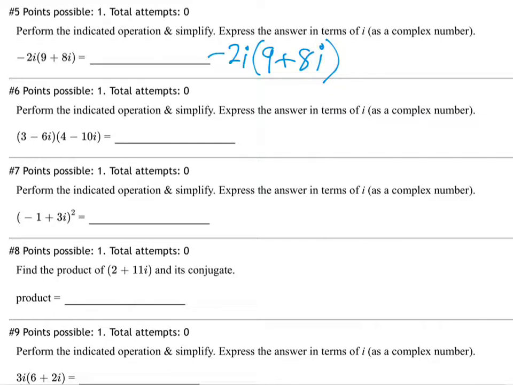Okay, so we're going to start doing work with the i now. It's called the imaginary unit. That is what it is. And so we're going to distribute. It's like normal. All the same normal rules are in effect. But there's one special rule, which I'll show you.